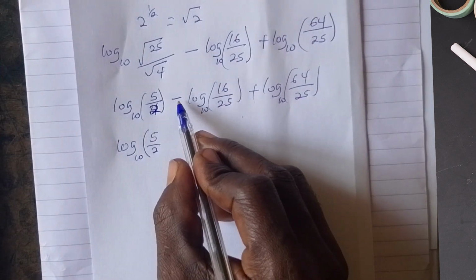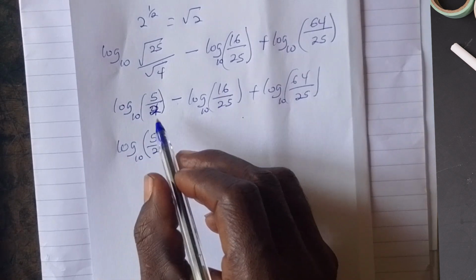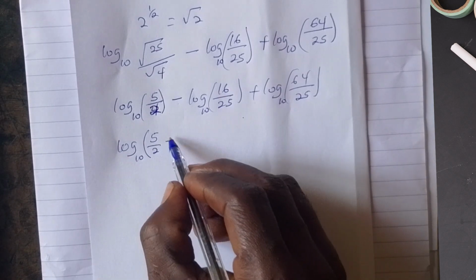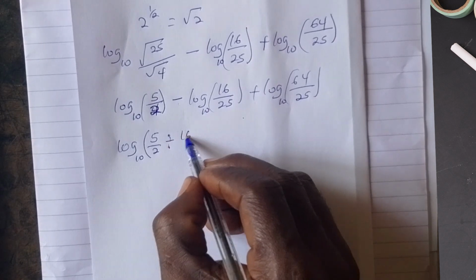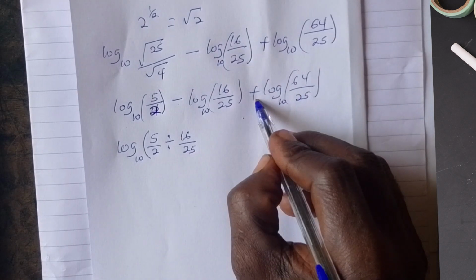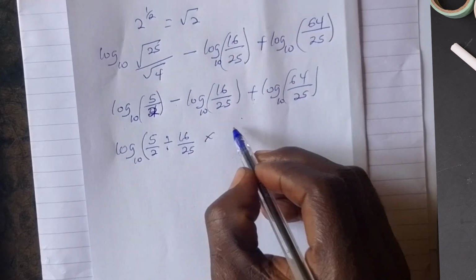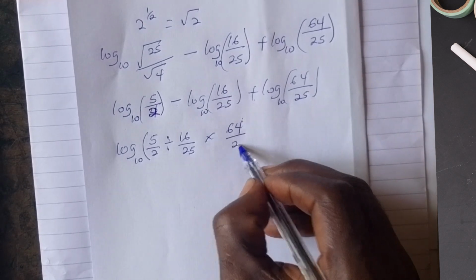As a result of the subtraction, this becomes divided by 16 over 25, and as a result of the addition, it becomes times 64 over 25.